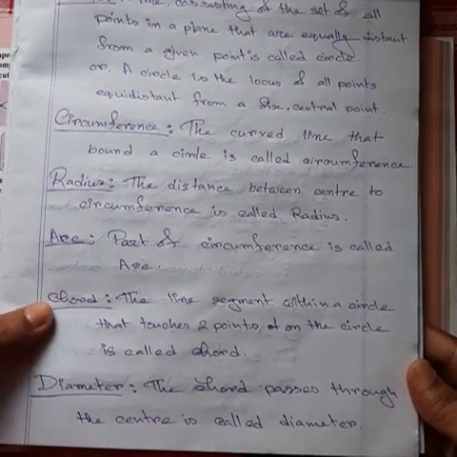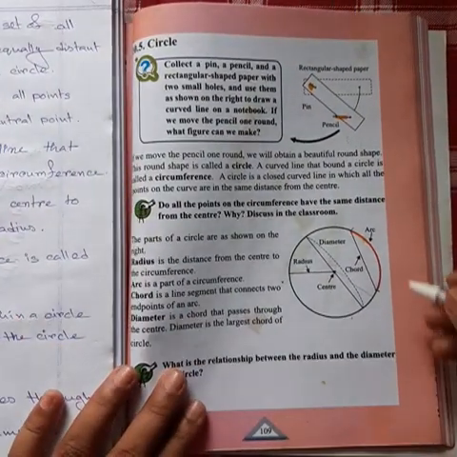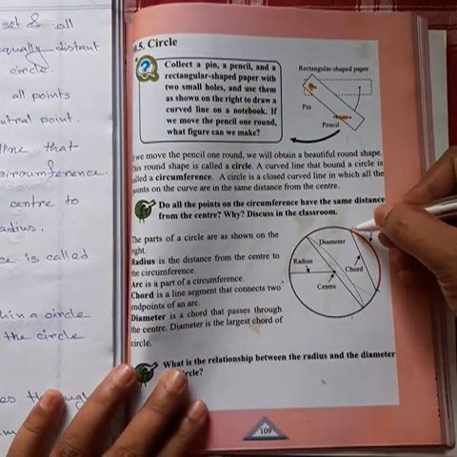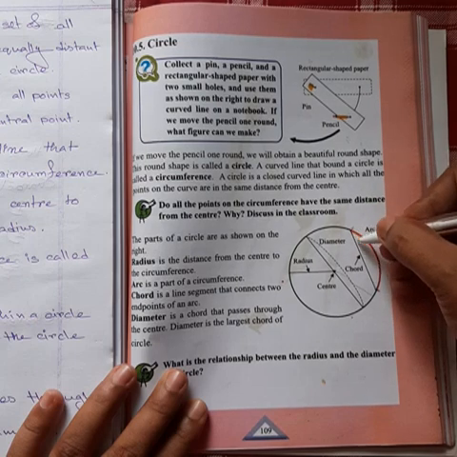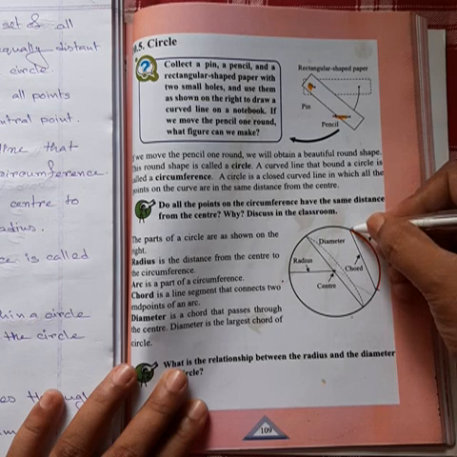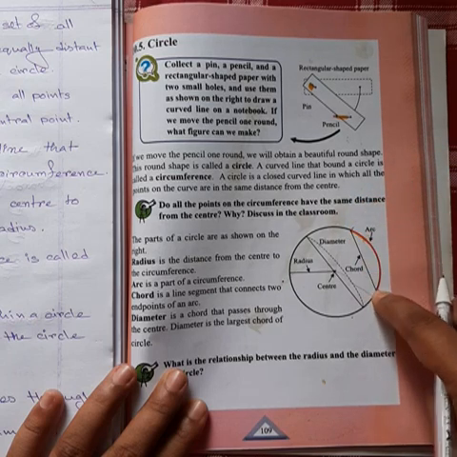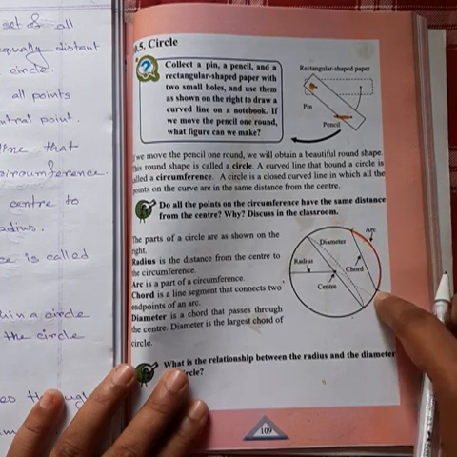Okay, the chord. After the arc, the chord comes. What is a chord? If you join the ending points of an arc, then we will get a line segment. That line segment is called a chord.